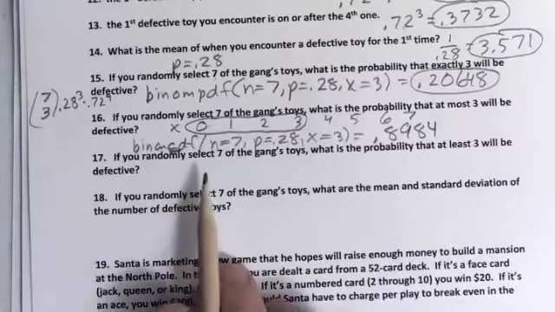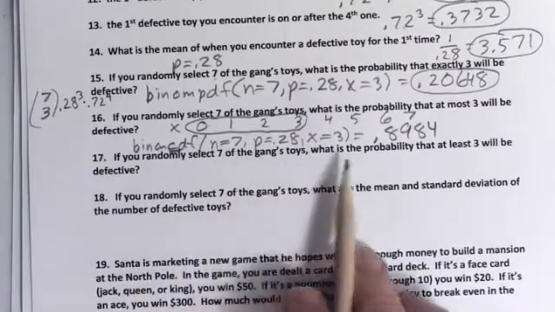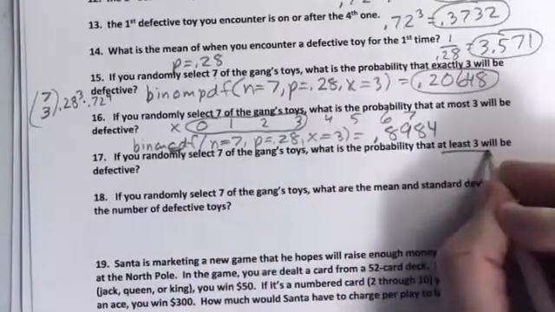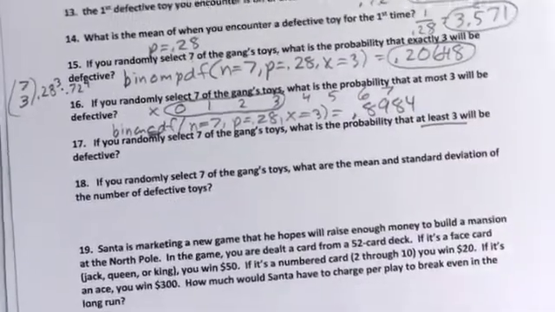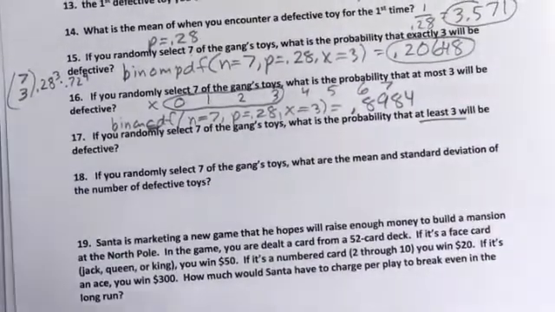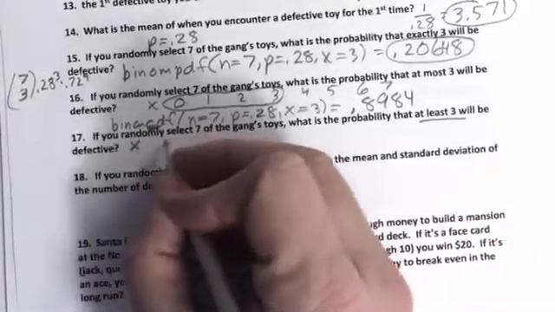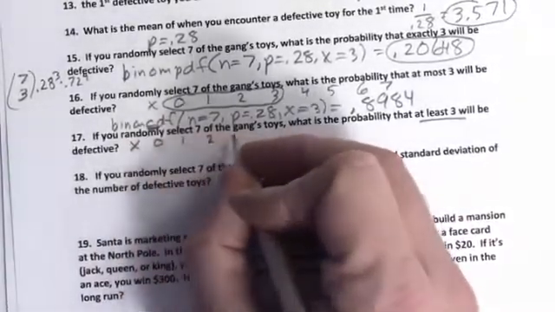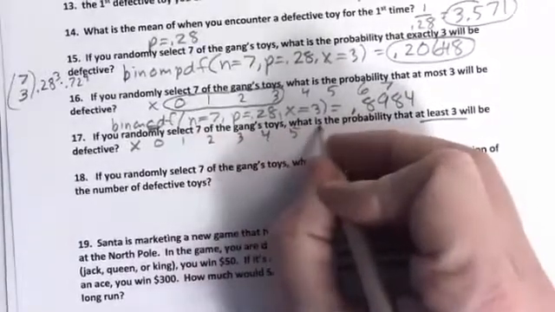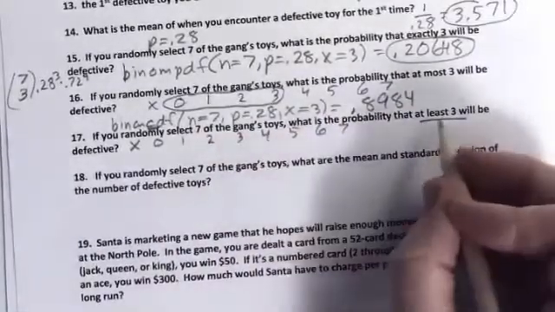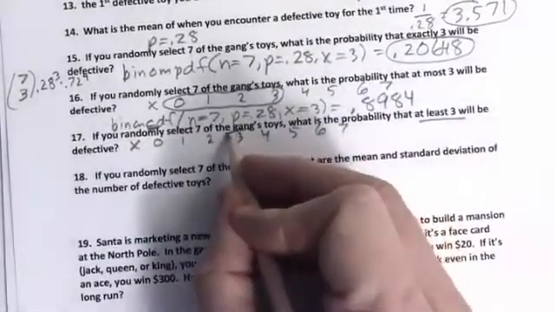If you were to randomly select 7 of the toys, what's the probability that at least 3 will be defective? So a probability of at least 3 successes. In other words, 3, 4, 5, 6, or 7. So once again, our possible number of successes: 0, 1, 2, 3, 4, 5, 6, or 7. We want the probability of at least 3. So that would be that.